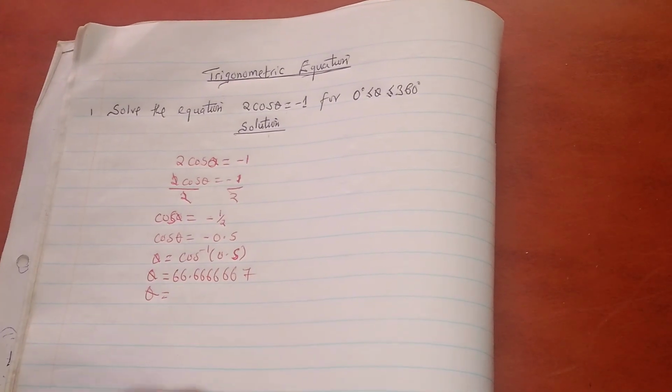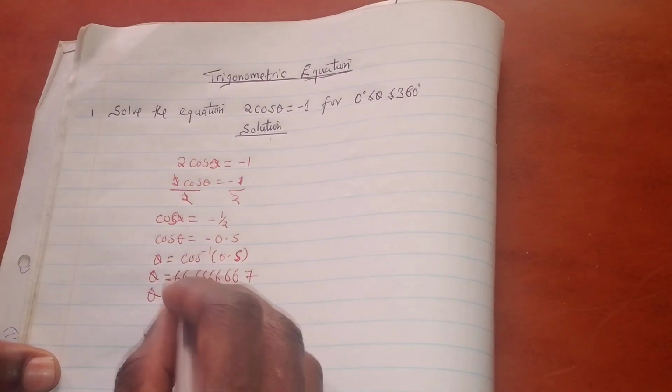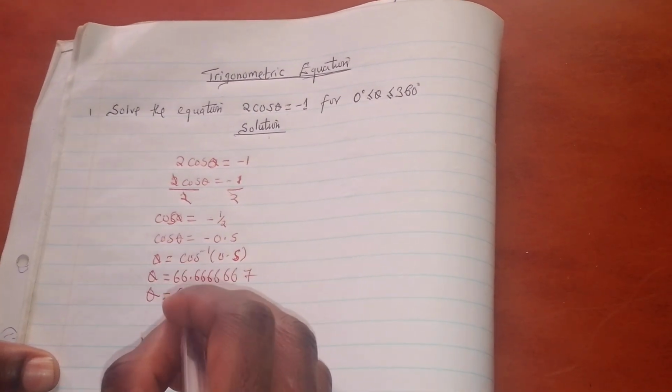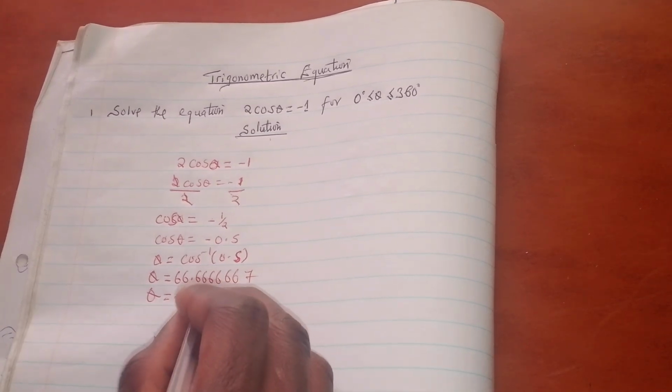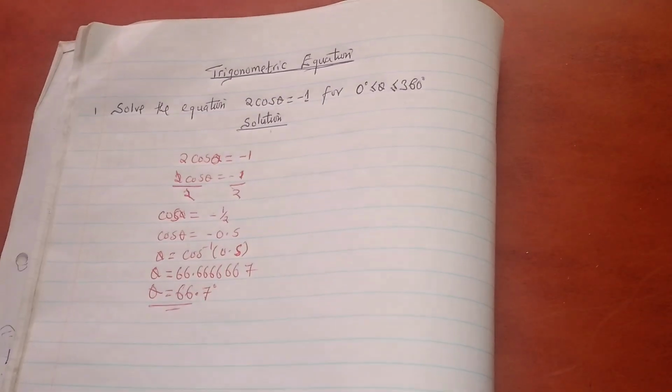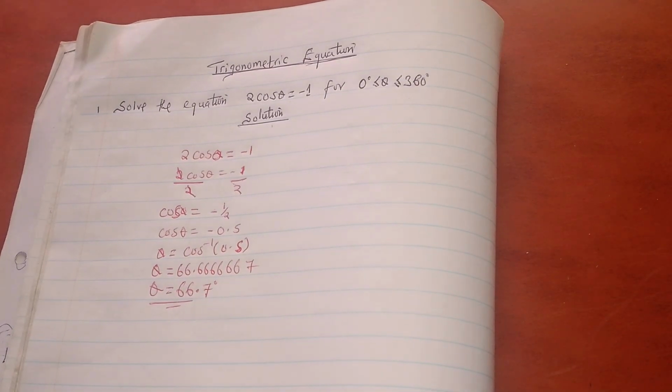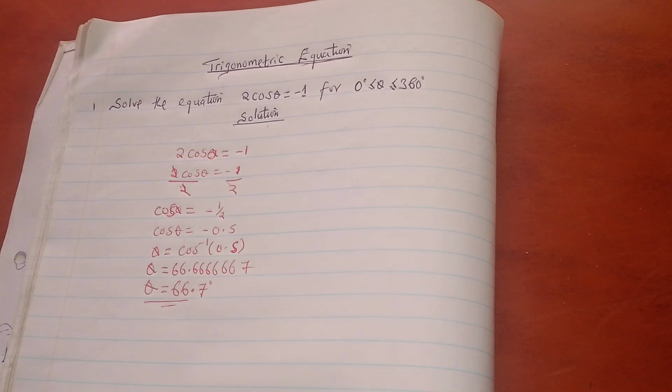Okay, so now we should know that angles are always rounded off to 1 decimal place. So to 1 decimal place, which is the same as 66.7 degrees.